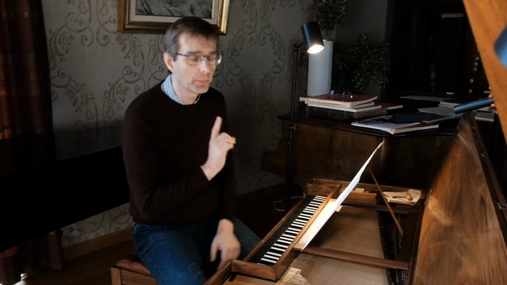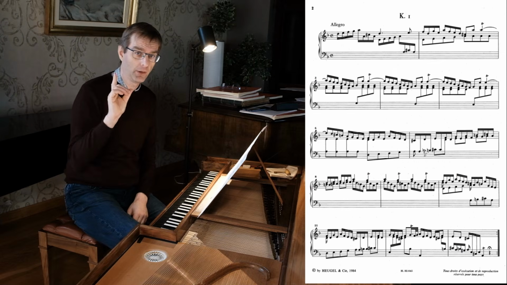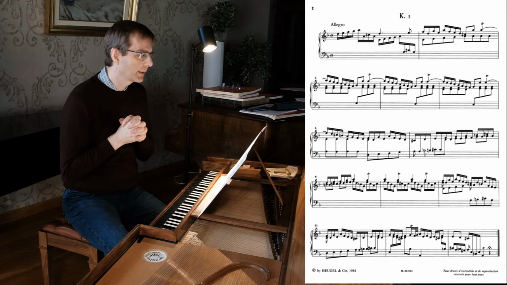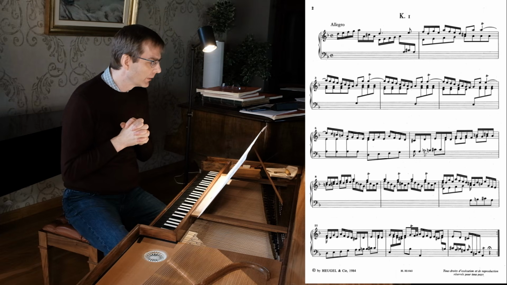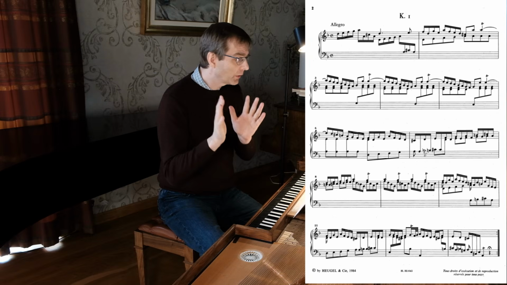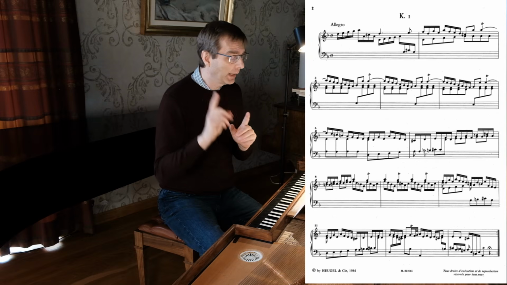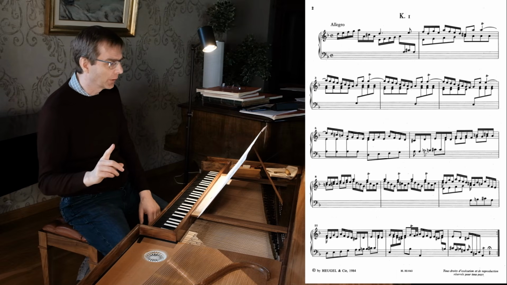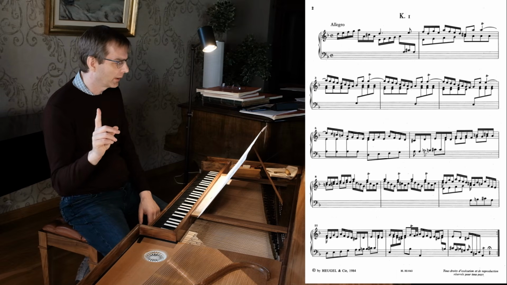Because I'm not playing from the score you see on the screen, which is a Kenneth Gilbert edition, which is available on IMSLP that I will give you here on screen. But for now, you get the score on screen, but it's not the score I'm playing from, and that has a reason. But I will reveal that at the very end of this video. It's kind of important and also not important.